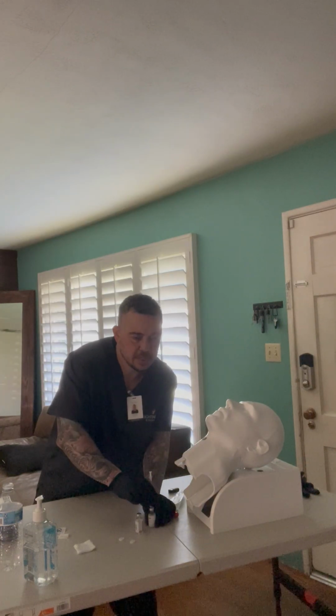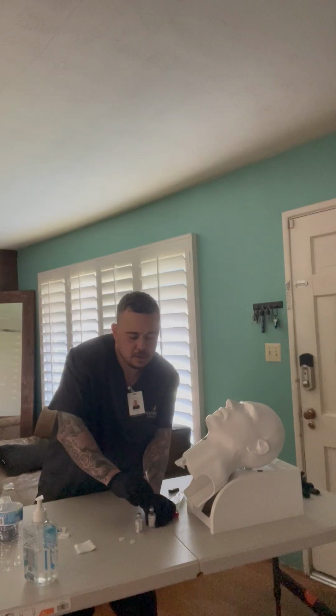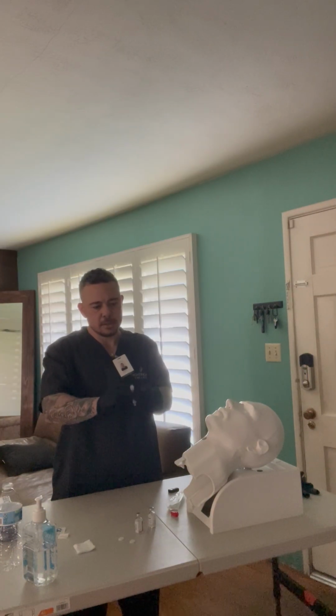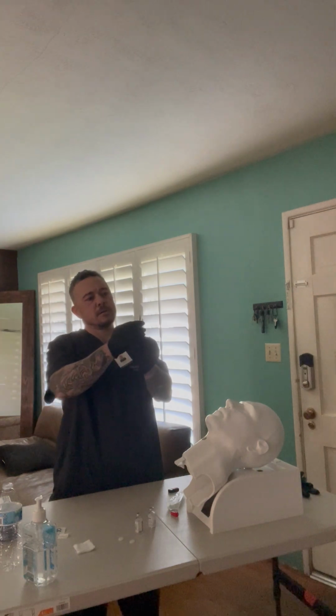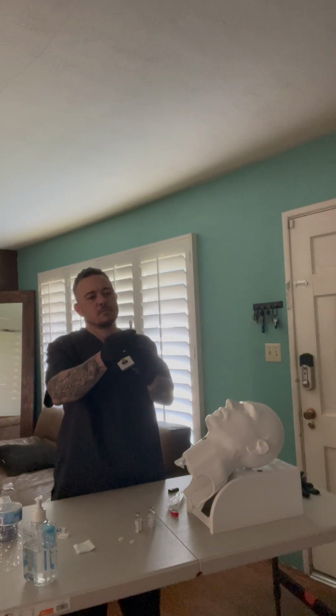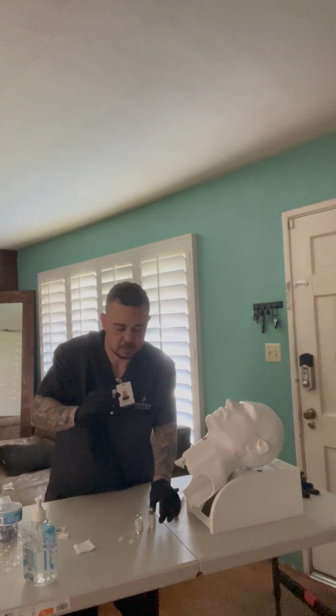Okay, once that's done, I'm going to pull out the needle, and then I'm going to pull up 4 units of air here. You can see there are 4 units of air there. Now I'm going to insert this into the regular vial.